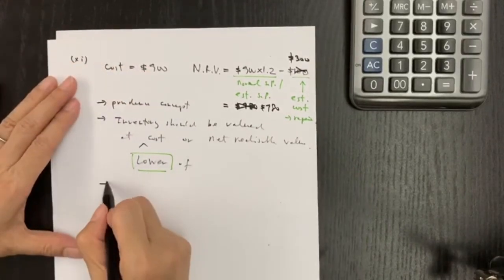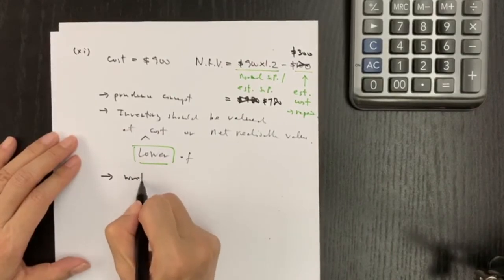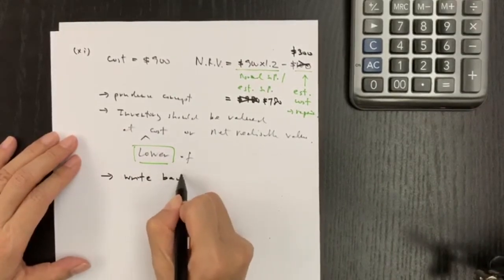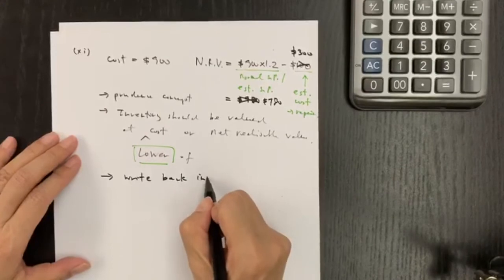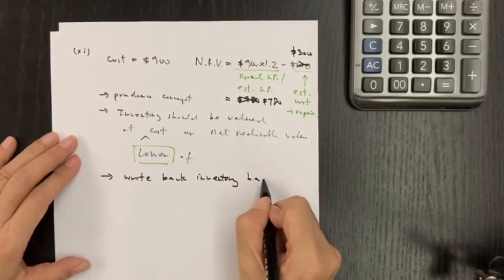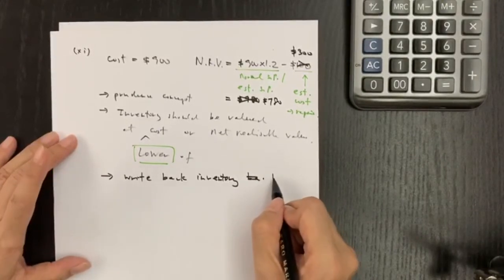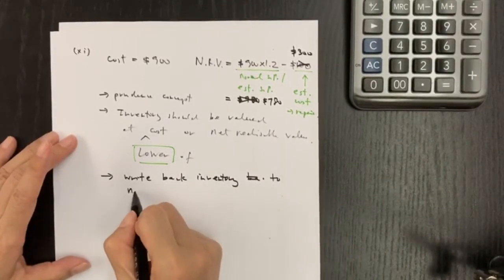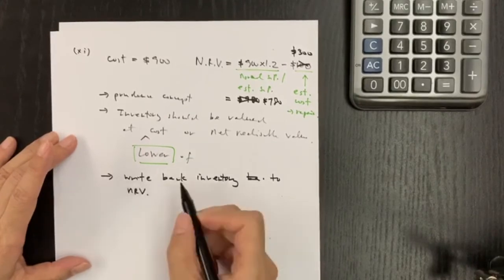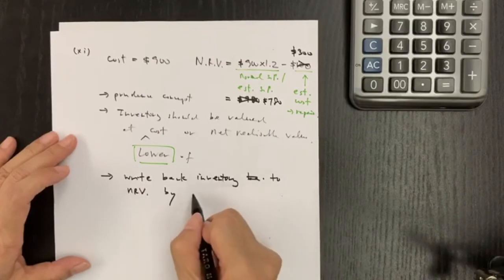So we need this double entry to write inventory back to net realizable value by the change.